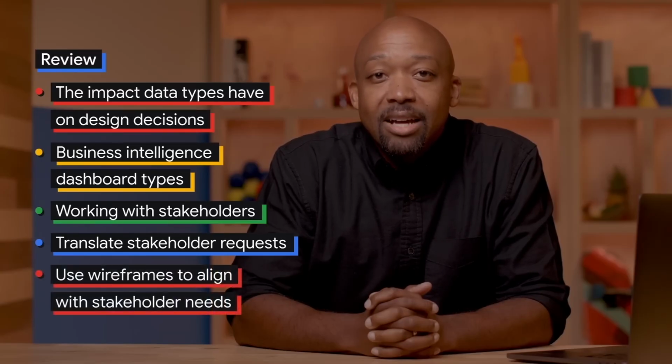Finally, you learned how to use wireframes to align with stakeholder needs, simplify the feedback process, and improve the accessibility of your designs. Wonderful job on your progress so far. I can't wait for you to keep up the momentum in the next section of the course.